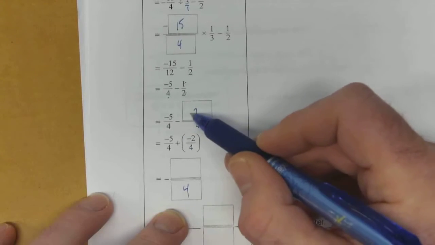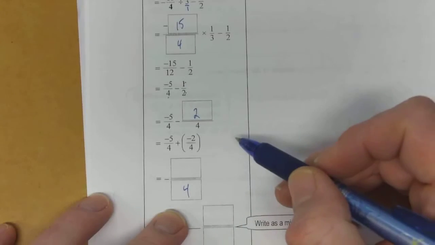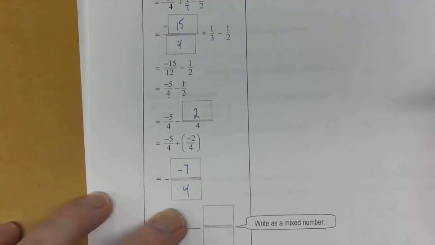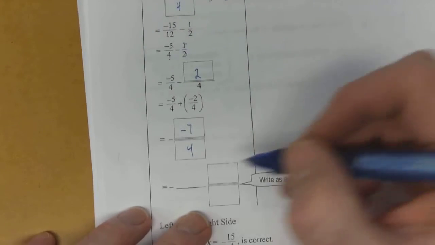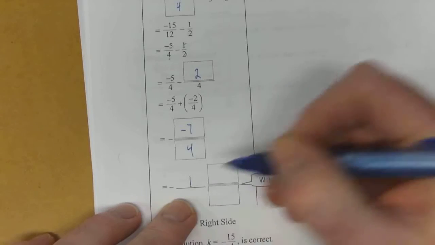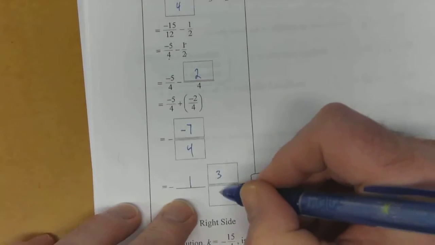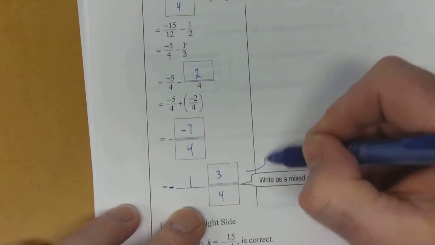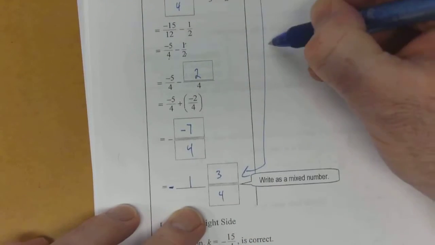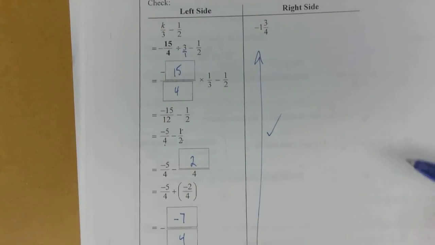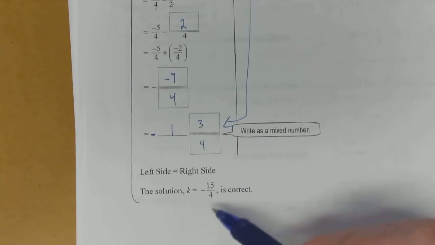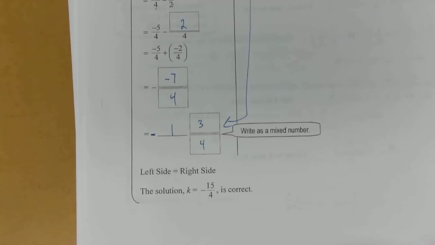So you can add a negative 2 instead of subtracting a positive 2. It means the same thing, and you'll end up with a negative 7 over 4. Which is 4 goes into 7 once with 3 remainder. So it's negative 1 3/4, which is exactly what we had on the right hand side, so we know we've got the right answer. Negative 1 3/4 was on the right. That's what we've calculated on the left. So at that point, we know that our solution, that k is equal to negative 15 over 4, is correct.